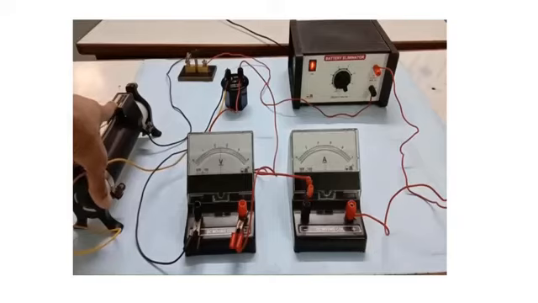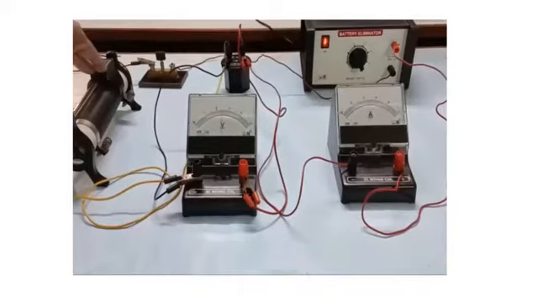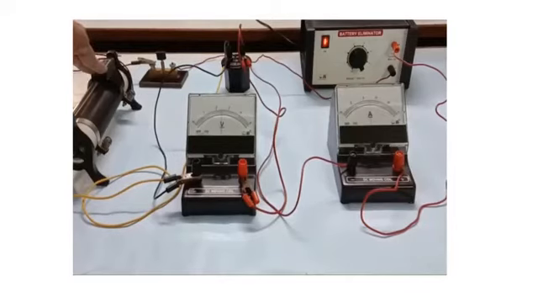So as many readings as are possible with the help of the rheostat, that many you can measure. When it is touching the other end, further we cannot move. So however much variation in the rheostat you can make, that many readings only you can measure. So push it to the other end completely. Yeah. Again you can see that the V value is increasing. I value also increased.